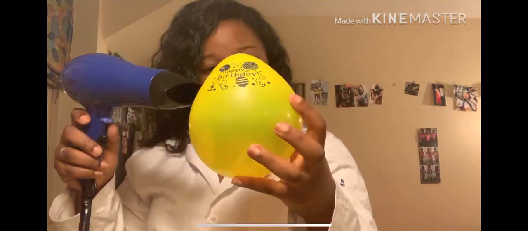Now I'm going to take the yellow balloon and heat it up with this hair blower for about 2 minutes and see what happens. Let's go. Okay, so now we're going to retake the diameter of this balloon to see what happened.